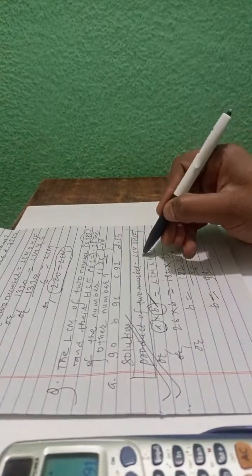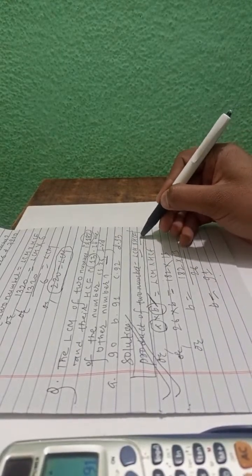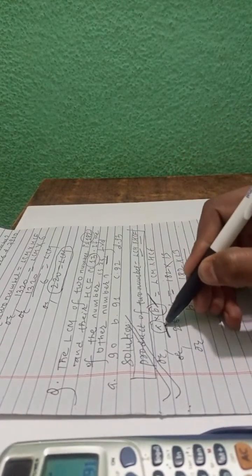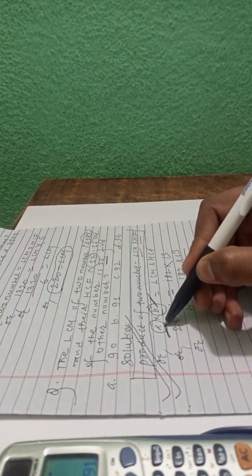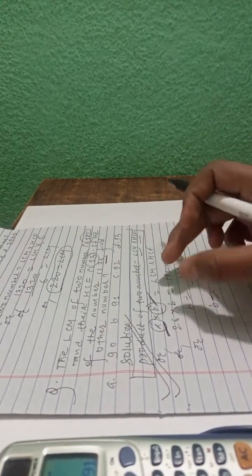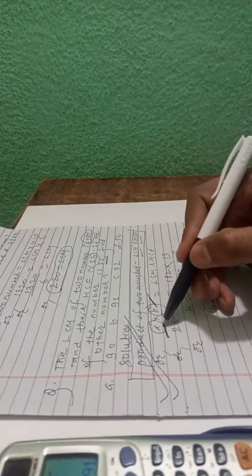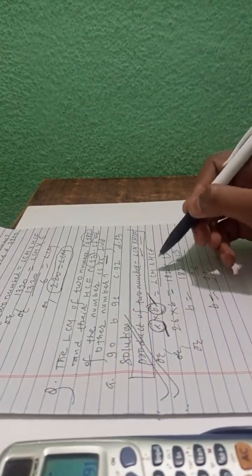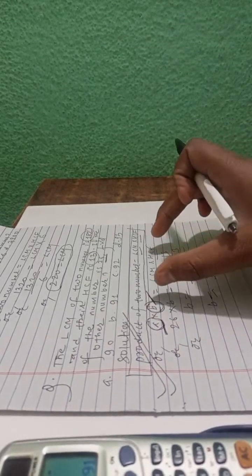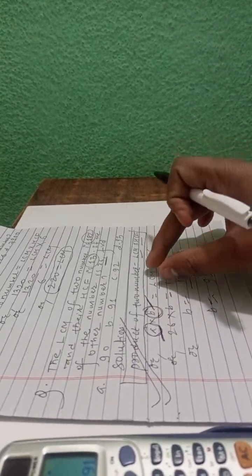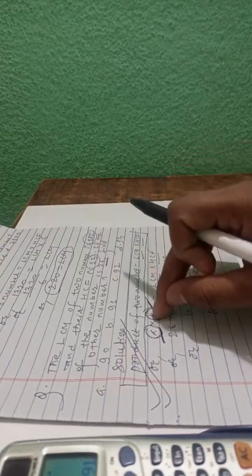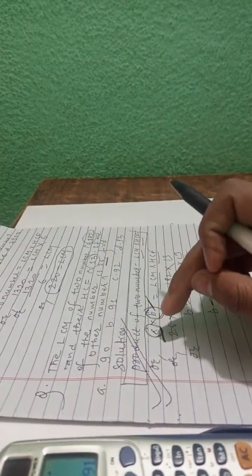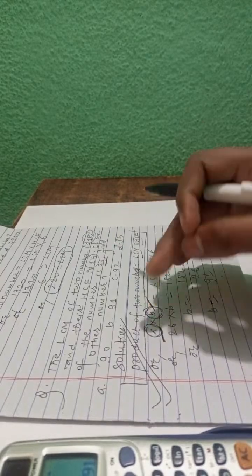If the LCM is given, the HCF is given, and one number is given, and the question asks to find the other number, then you take one number as A, the other as B, and use the formula. If three of them are given, like HCF, LCM and one number, we can find the other number directly.